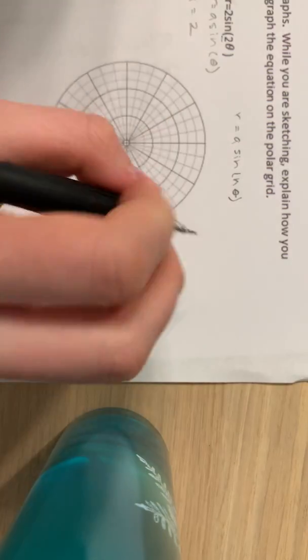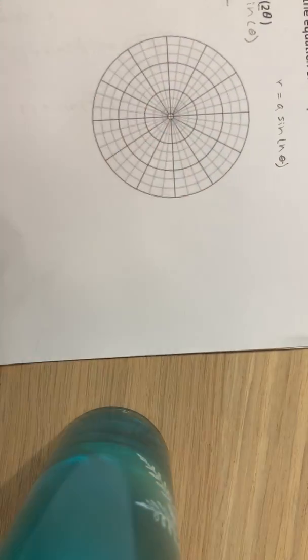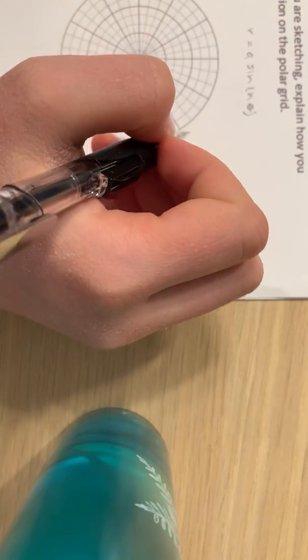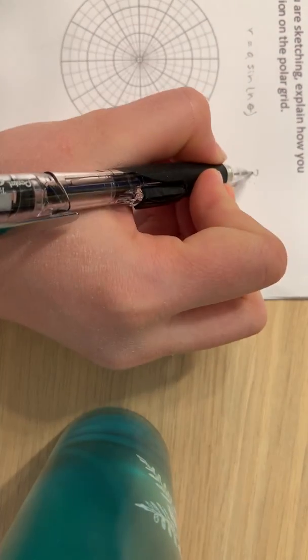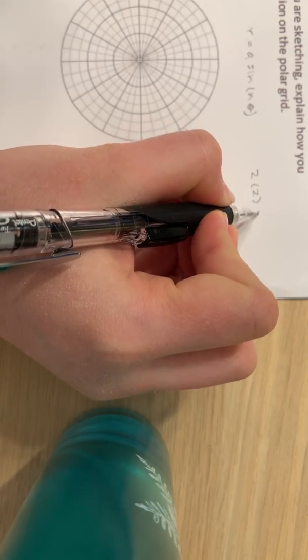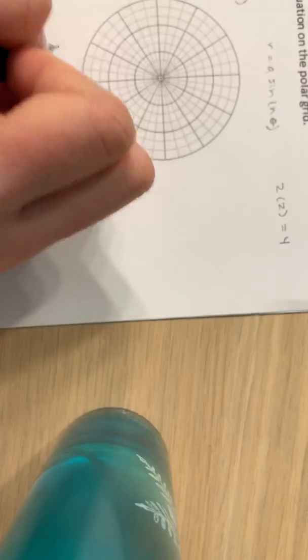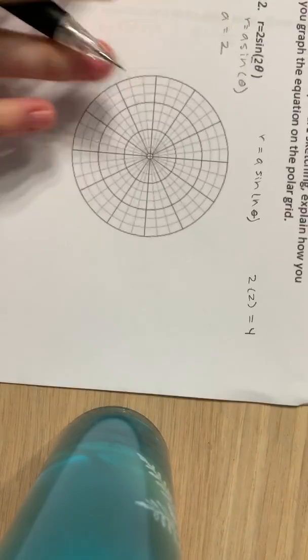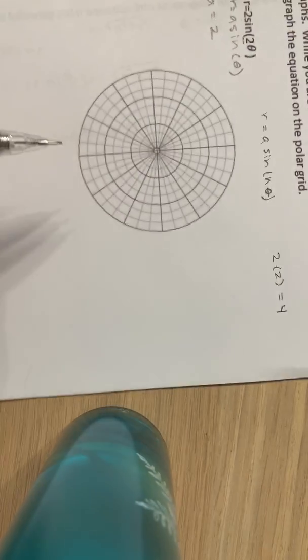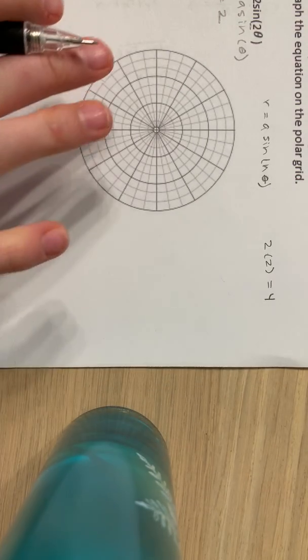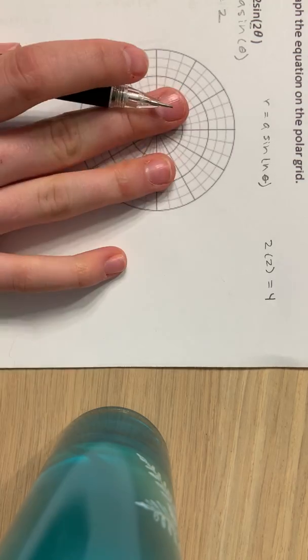So our number is even, so there's going to be double the amount of petals because it's 2n, so 2 times 2 is 4. So then we can look at our previous graph and look at where we need to make our points.